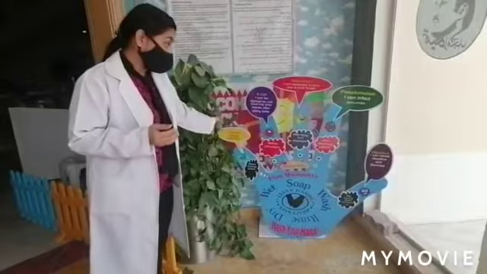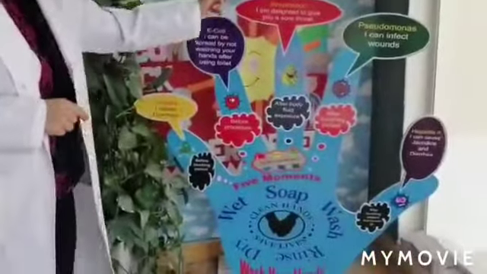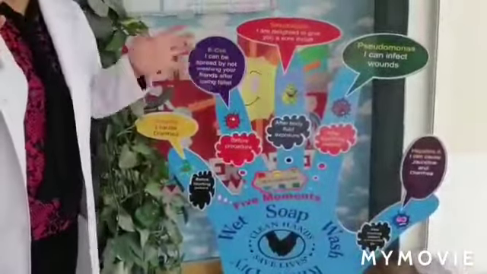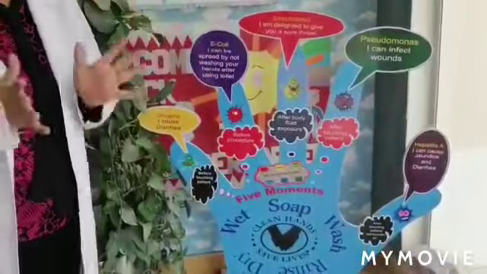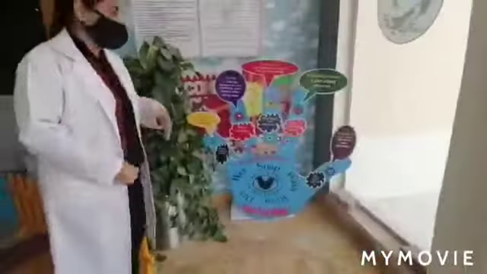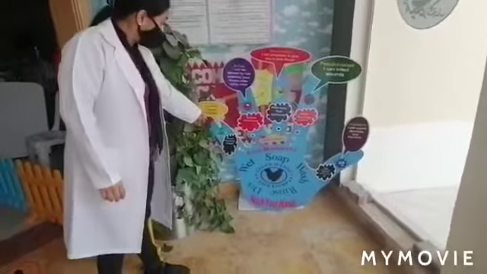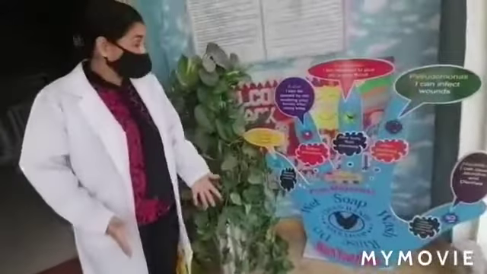Do you see this hand? Looks colorful, right? But don't go by the color. Look, all these things that are written here are the names of big diseases which you can get if your hands are dirty. Let me tell you the names. See, Shigella. If you don't wash your hands, you can get diarrhea.